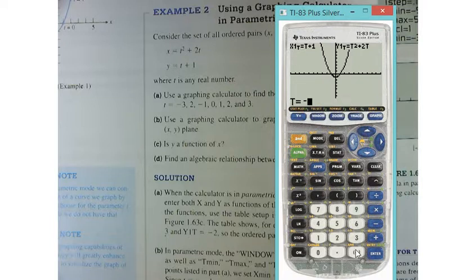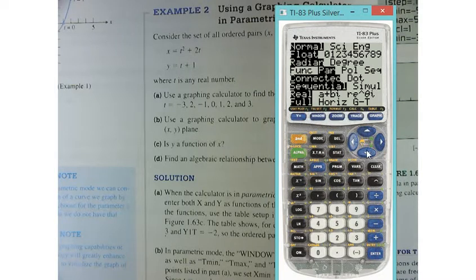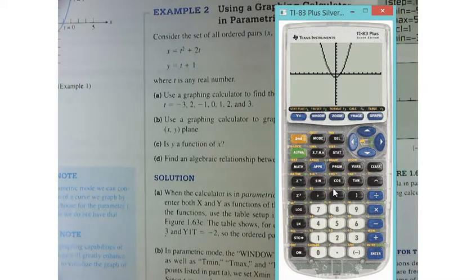When it was -3, what was my y value when x was -3? See, I got a little bit different numbers here now. T has to equal -4, and I get -3 comma 8. Does that make sense? Where if I come in here and I go to function mode and I hit -3, oops.